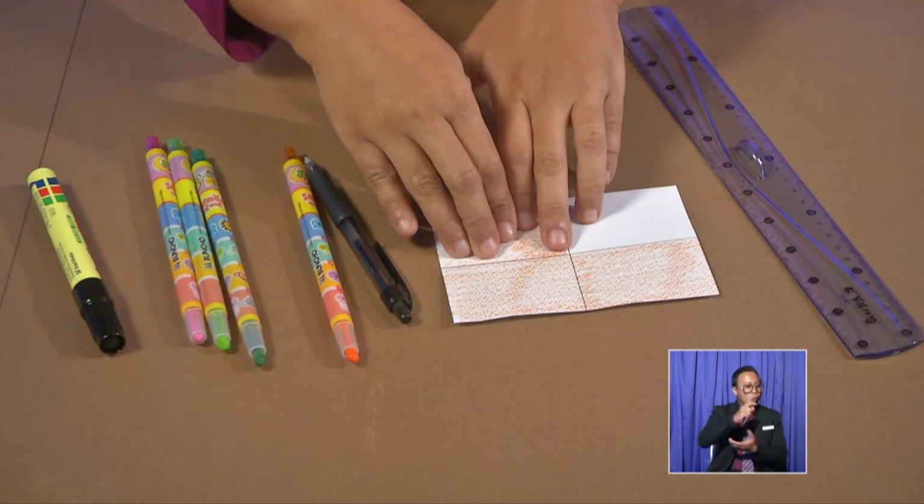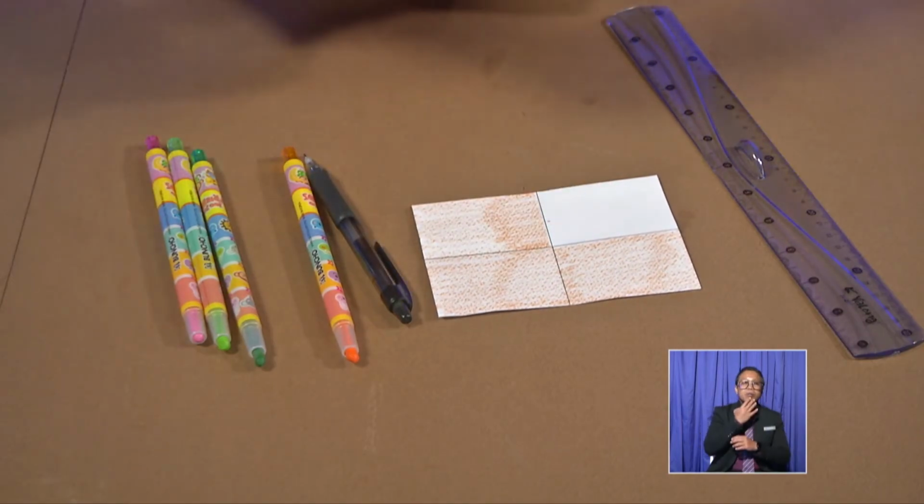Make sure you write down the fraction for the colored region.